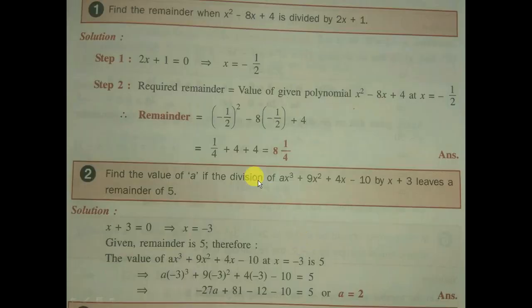Let us see one example question. Find the remainder. See, they don't ask for a quotient, they ask for the remainder. When you divide this by 2x plus 1, 2x plus 1 is equal to 0, means x is equal to minus 1 by 2. Replace x as minus 1 by 2: minus 1 by 2 whole square, minus 8 into minus 1 by 2, plus 4. It is plus 1 by 4. 8 ones are 8, 2 ones are 2, 2 fours are 8, it is plus 4. This plus 4, 4 plus 4 is 8, so 8 1 by 4. So this is the remainder. If you want to try, try dividing it, still you get the same answer.